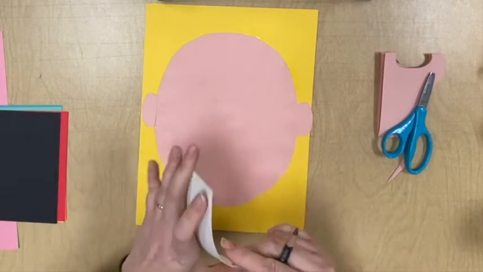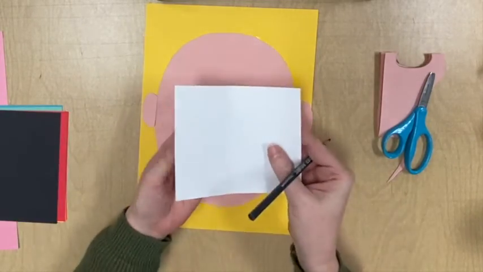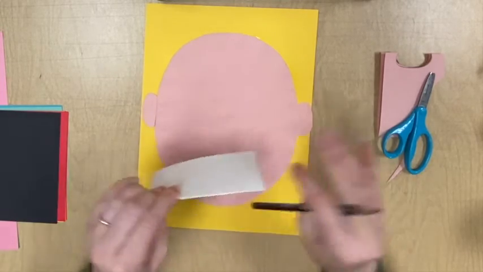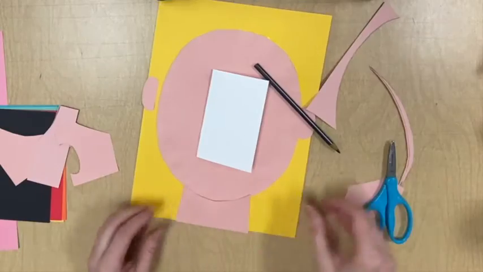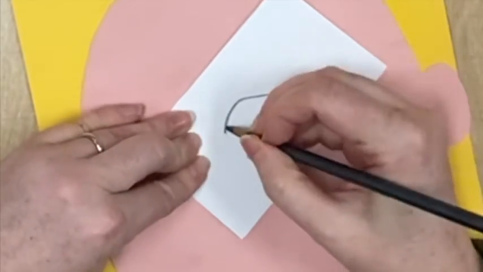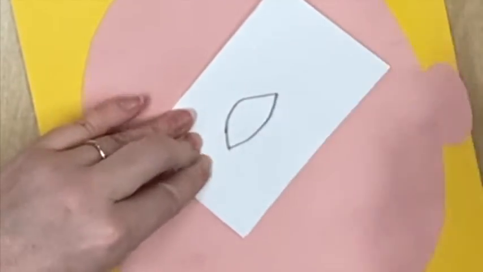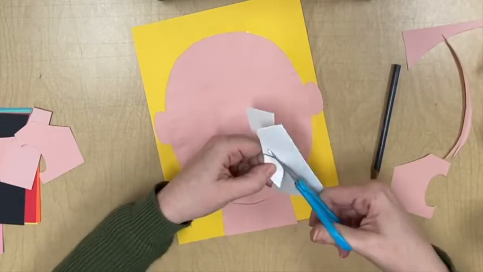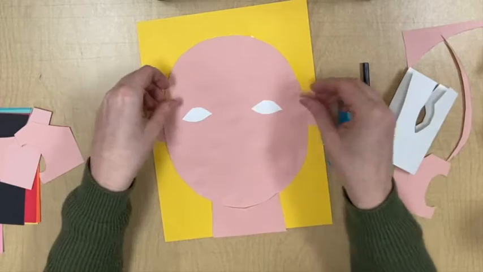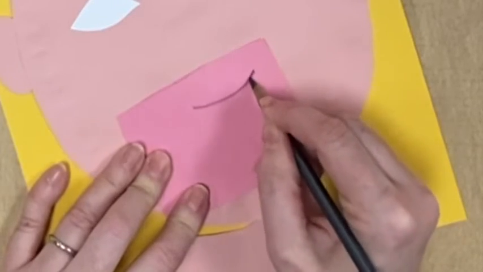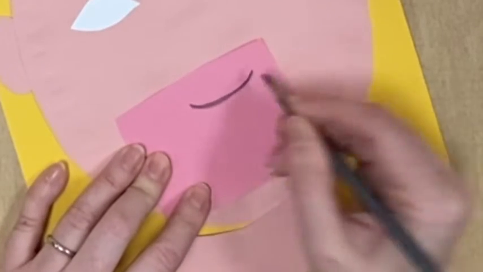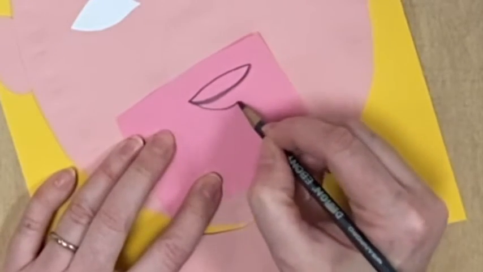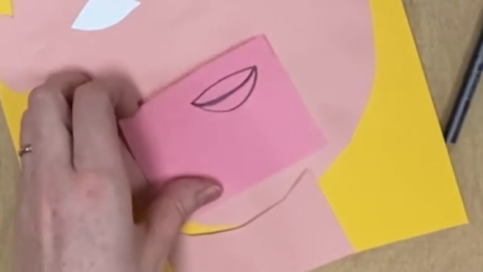Let's do eyes the same way. Take a white piece of paper, fold it in half, and then I'm going to draw kind of an oval shape or a football shape. And you'll see when I cut them out, there's 2 and they match. The mouth has a line curved up for a smile, a line on top, a line on the bottom.